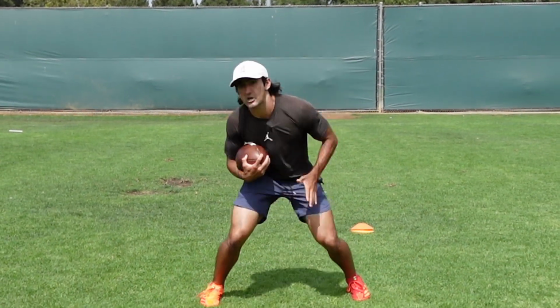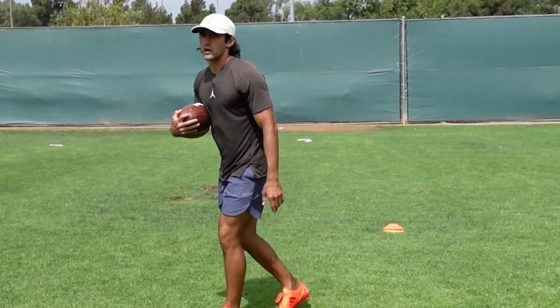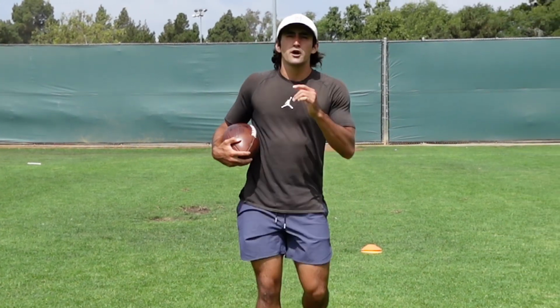So quick feet, jab. Quick feet, jab. To work on me running downfield, guys trying to make a tackle, I put the brakes on and I slip back underneath them. So I'm going to show you how this drill should look full speed.